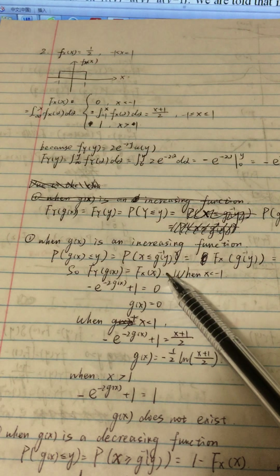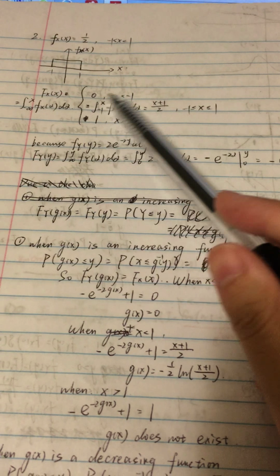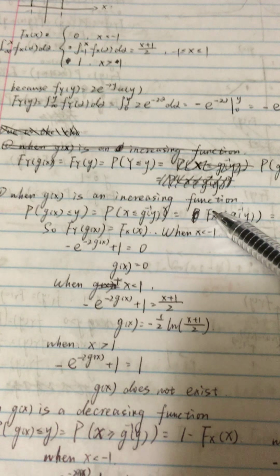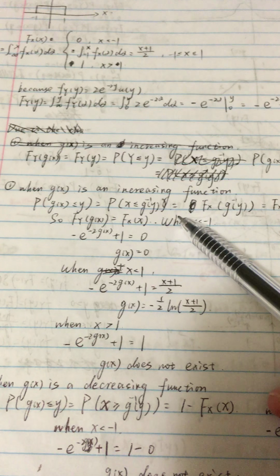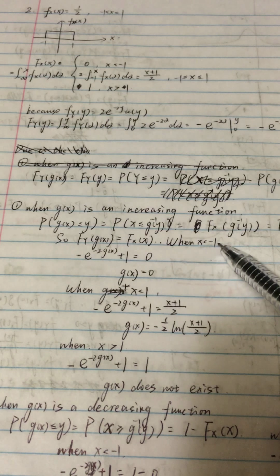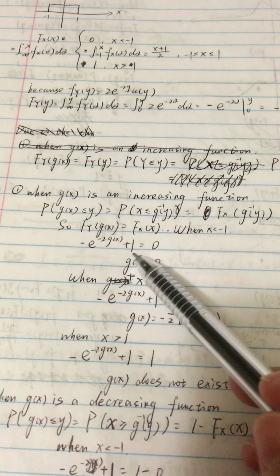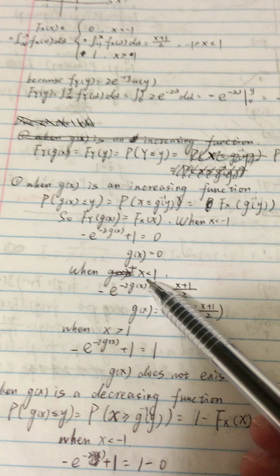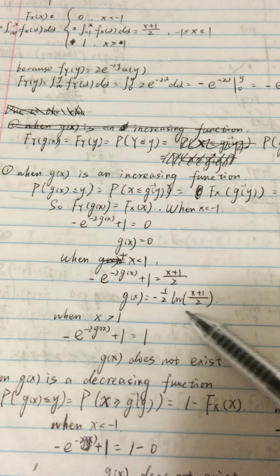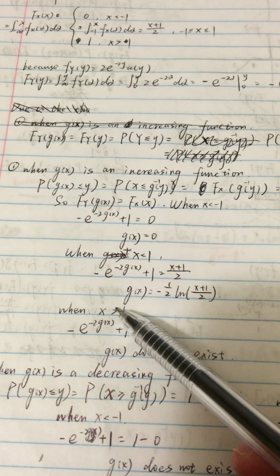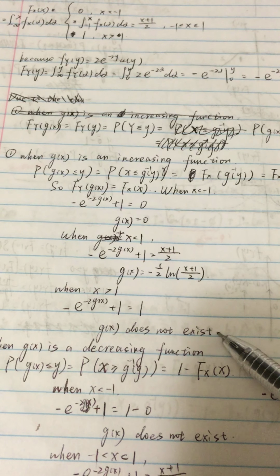Because the value of capital Fx has 3 ranges, we have to discuss. When x is less than minus 1, gx is 0. When x is less than 1, gx is like this. And when x is greater than 1, gx does not exist.